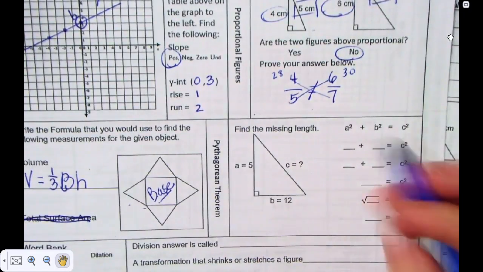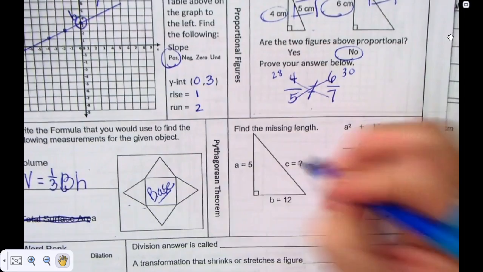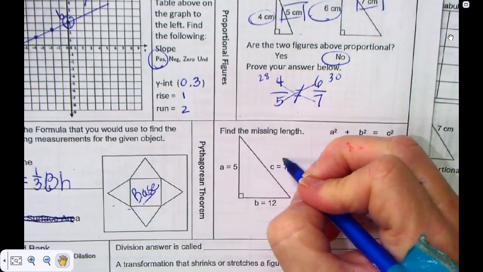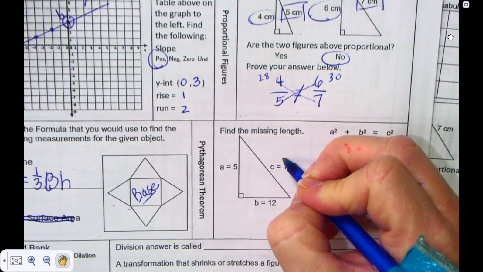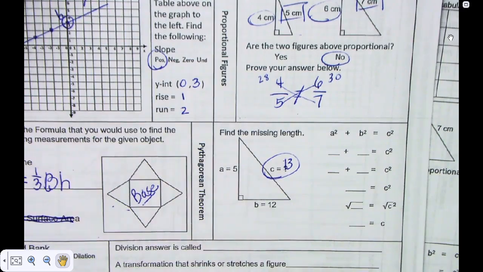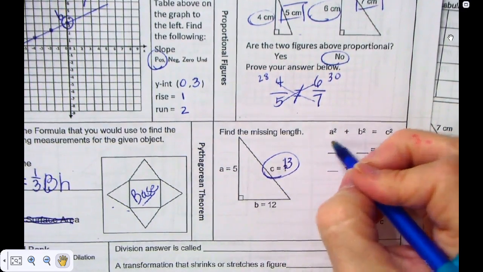Who knows how to get C? Or who knows what C is already? You got it memorized. That was memorized. Okay? You didn't have to do the Pythagorean theorem. What'd you get? It's 13. That's one that we did the first day when we started this on the back of the grid, remember? The big one we had turned sideways. But let's go fill it in.